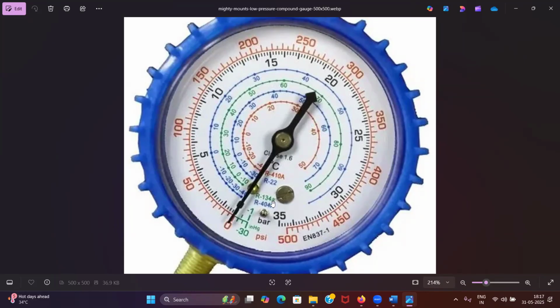So previously, I am telling you, earlier it was R22. This is an ozone depletion substance, that's why it is now not used. So you have this bar and you have the degree Celsius, so a pressure gauge which is showing more than one value is known as a compound pressure gauge.